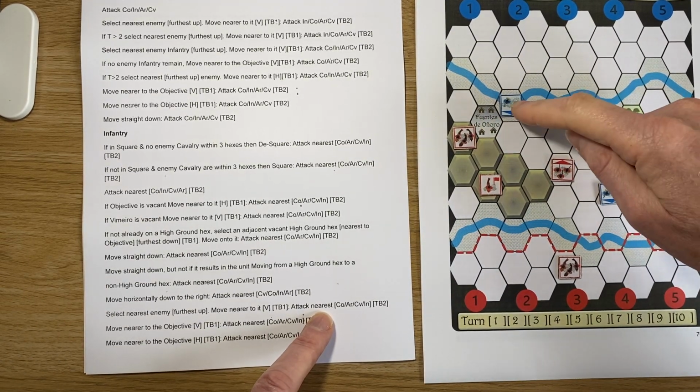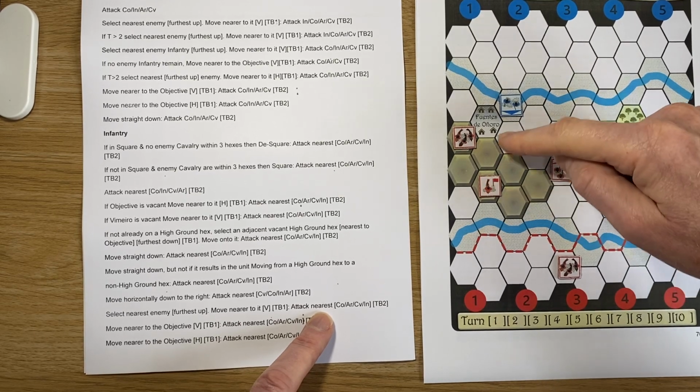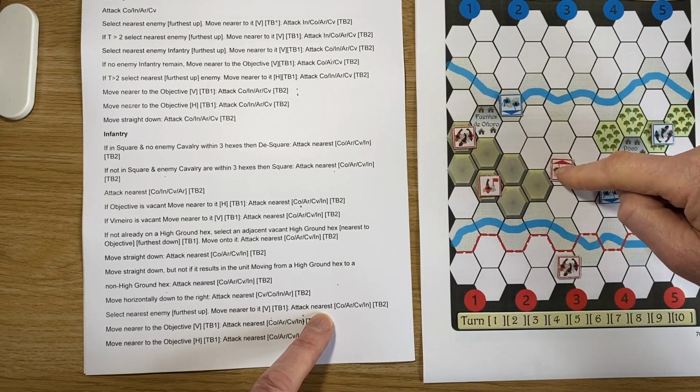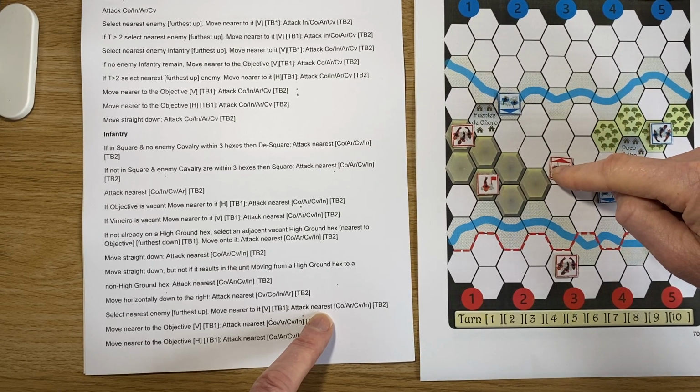So we could then try one of these. Can't see that one either because of the plateau effect of this hill here, but we can see this unit, so they would actually end up attacking this infantry unit here.